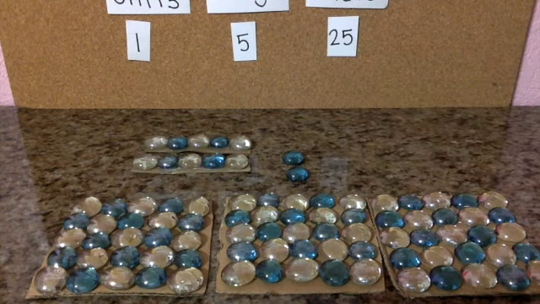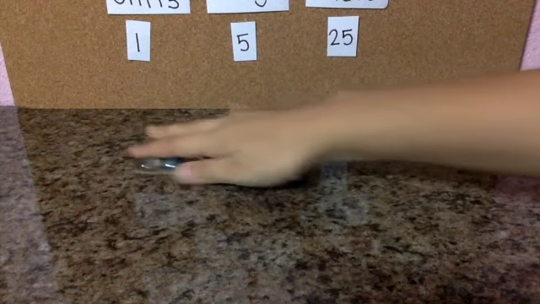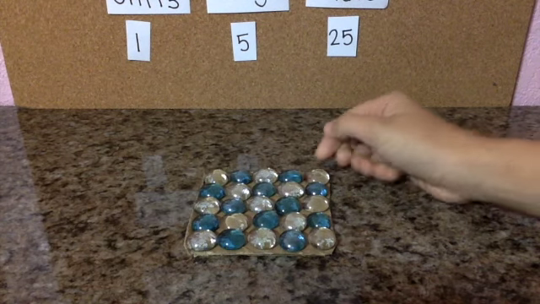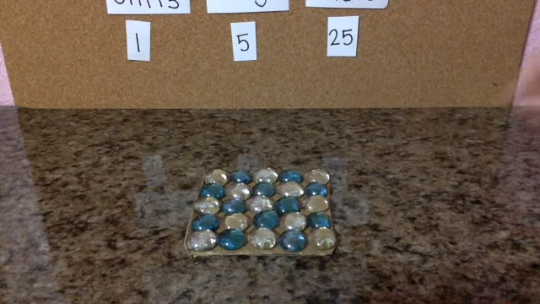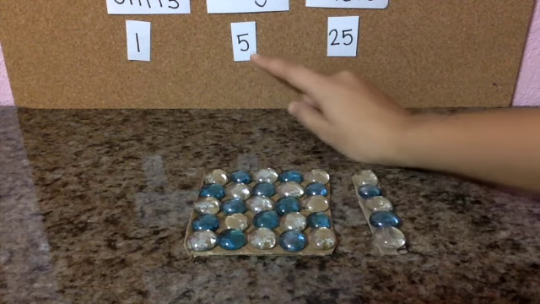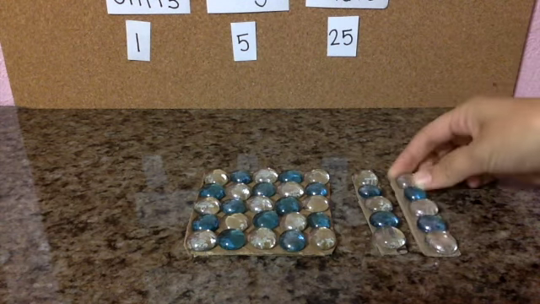Now, for 35, let's remove these. We can use 1 flat, which will be 25, and we can use 1 long for 5, so that would be 30, and we can use a second long for 35.